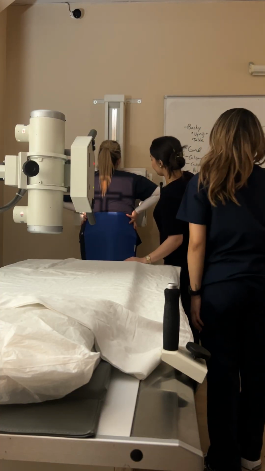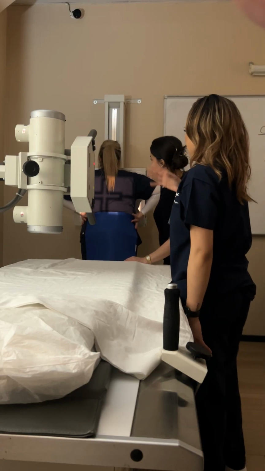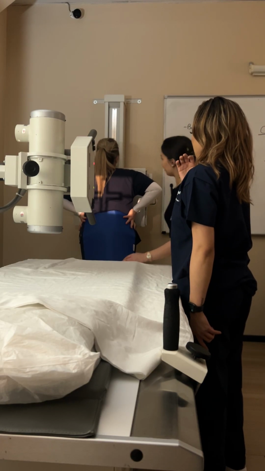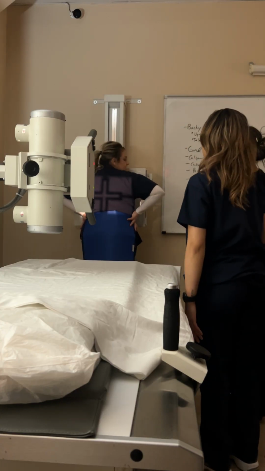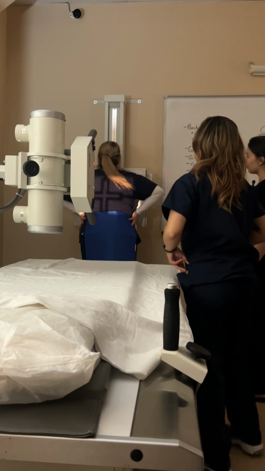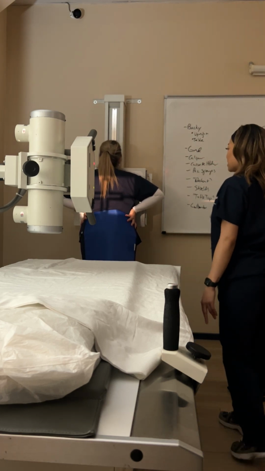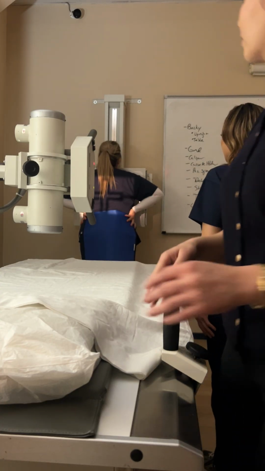But it's aligned, so. Okay, just roll your arms forward for me. And put your chest to the board. Got it. Okay. I'm going to take two images. Breathe in. And then exhale for me. And then take another deep breath in. Hold it. Don't move.